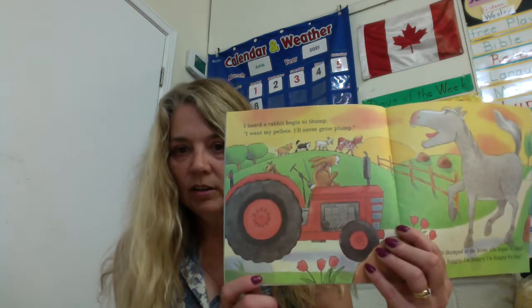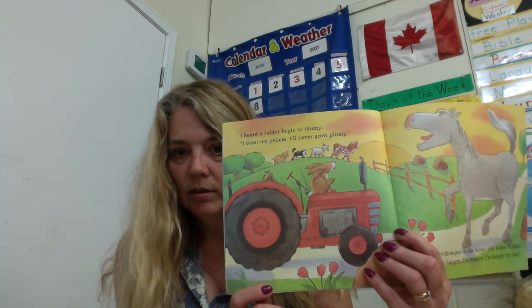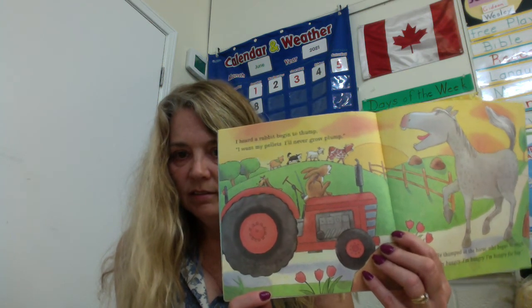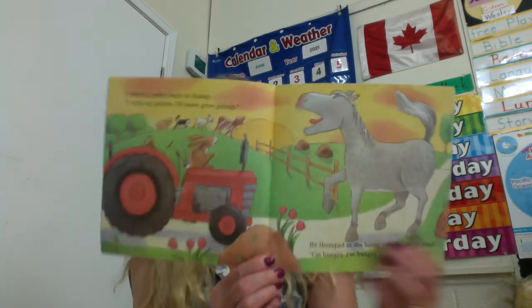I heard a rabbit begin to thump. I want my pellets. I'll never grow plump. There she is sitting on top of the tractor, asking for her food. Here's all the animals complaining, saying, I'm hungry. He thumped at the horse, who began to neigh. Neigh, I'm hungry, I'm hungry, I'm hungry for hay.